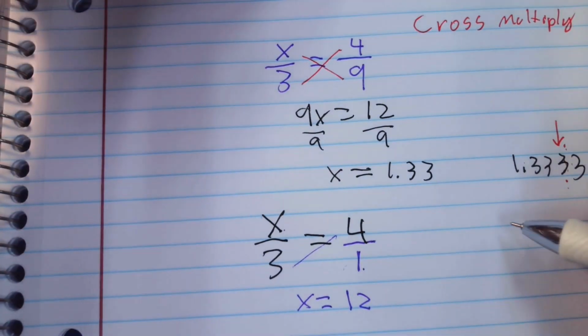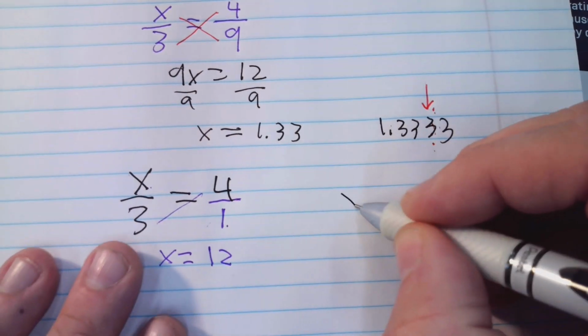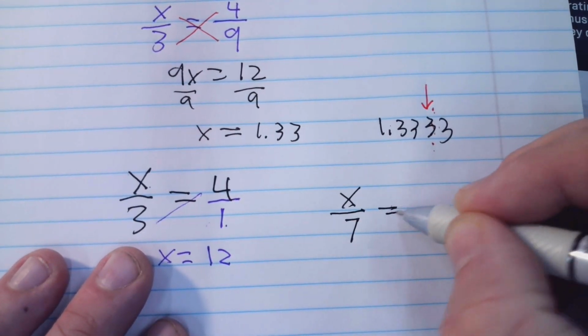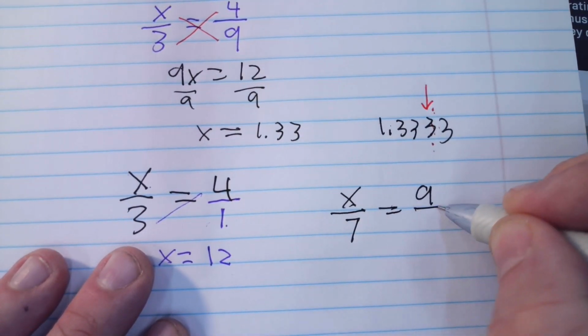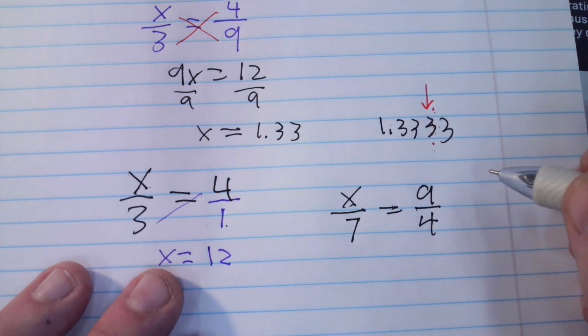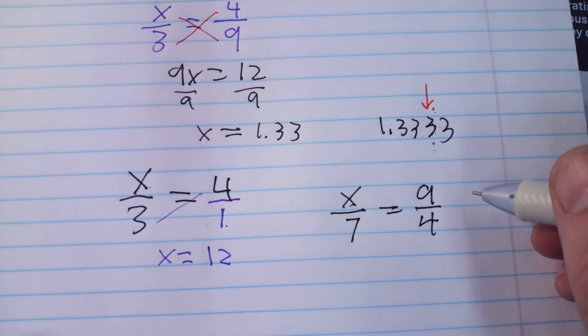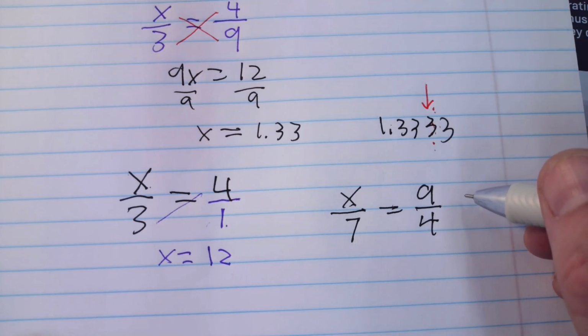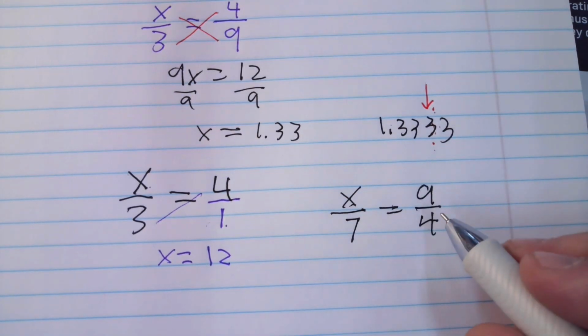Okay, let's try a harder problem here. Let's do x over 7, and that's going to equal 9 over 4. Solve for x. Cross multiply first. Okay, and again, it's a two-step problem.